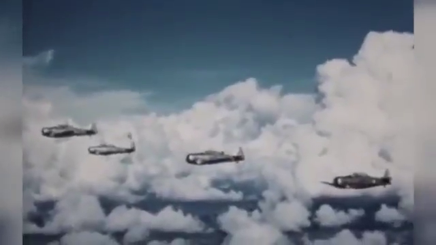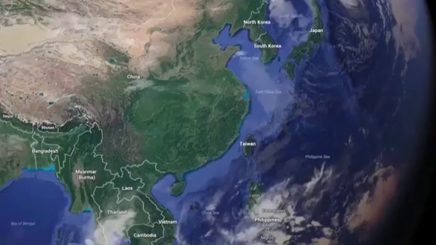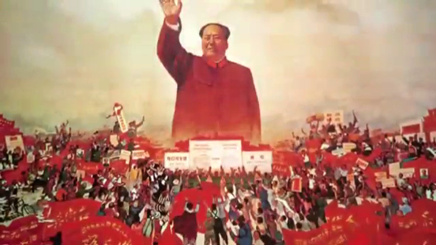Defeated, the nationalists took the Air Force, Navy, and most of the government's gold reserves and re-established itself on the island of Taiwan. In control of the mainland, Mao declared Beijing the capital of the newly established People's Republic of China, which he ruled for 27 years as an autocrat until his death in 1976.